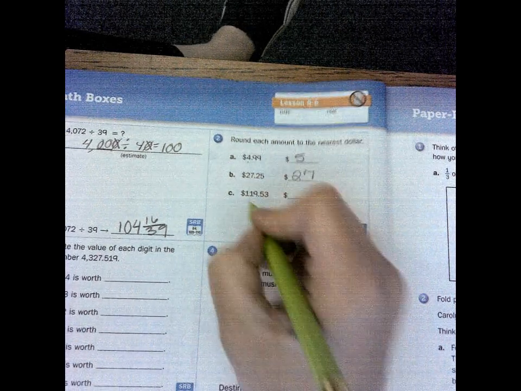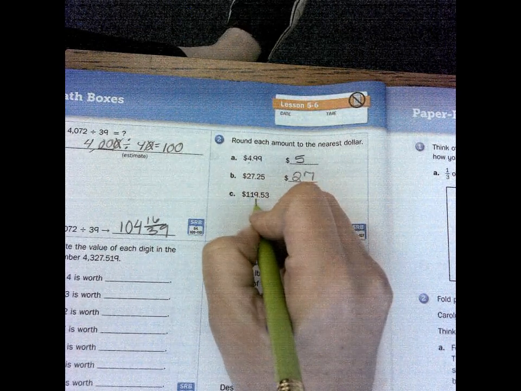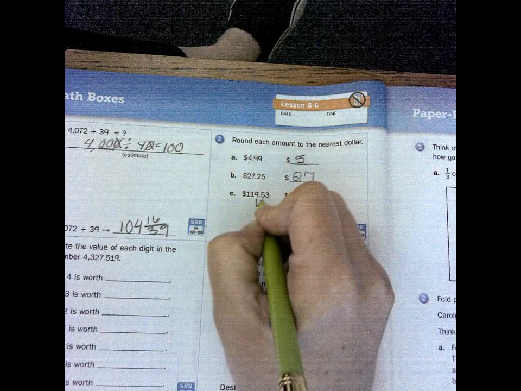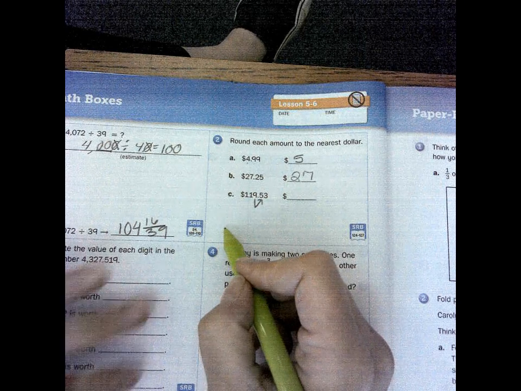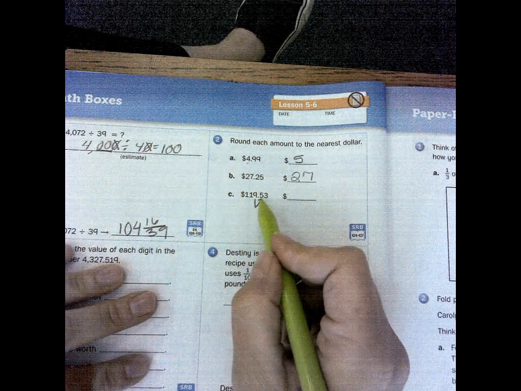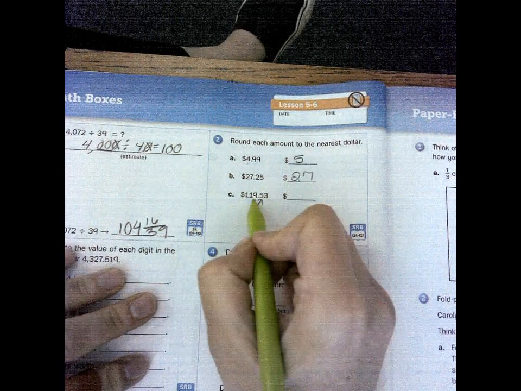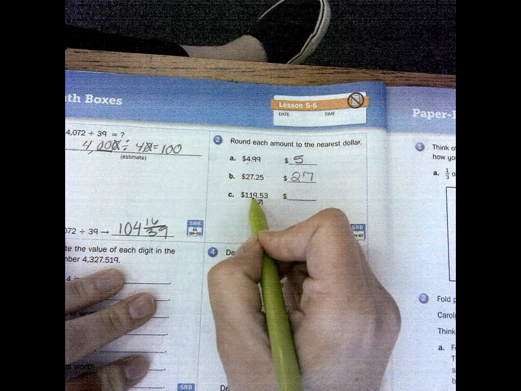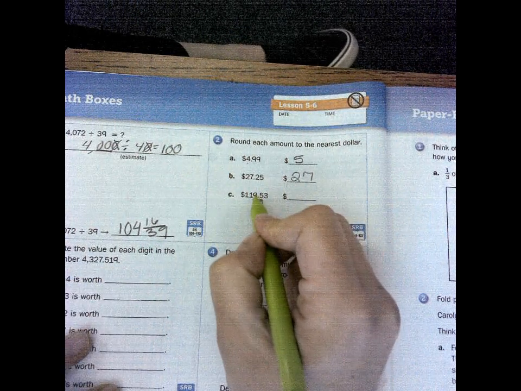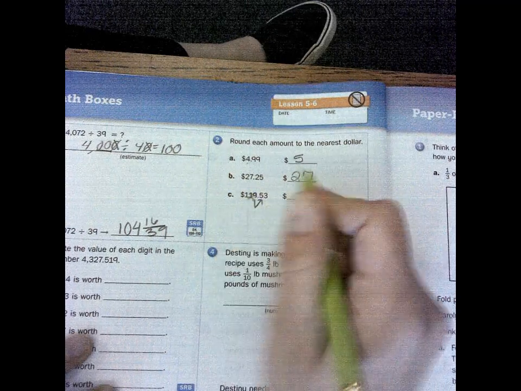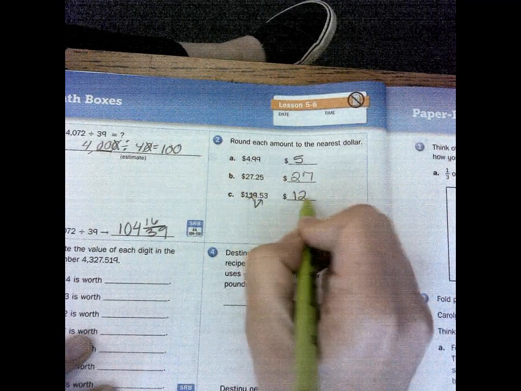Now I have $119.53. My 9 is in the ones place, a 5 in the tenths place. Well, that 5 tells the 9 to soar. So the 9 needs to change, and that would change to the next number, which would cause a kind of chain reaction here. So that's going to become a 0, and then this 1 will become a 2. So $120.